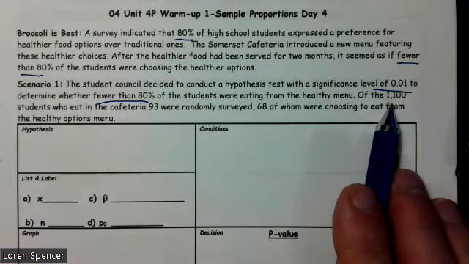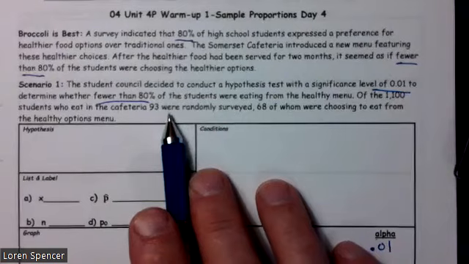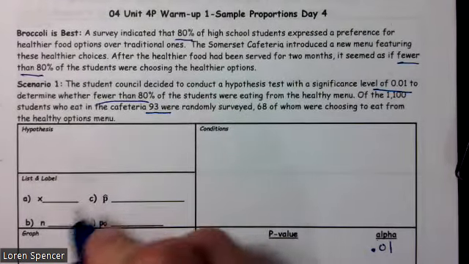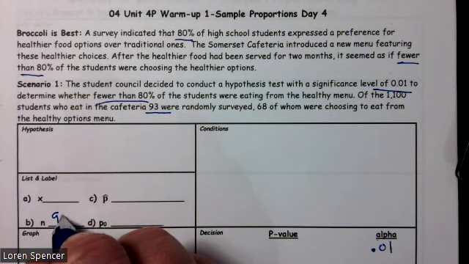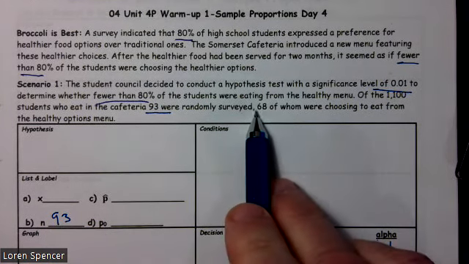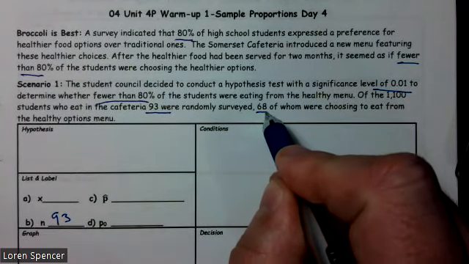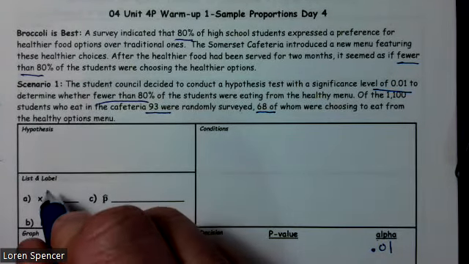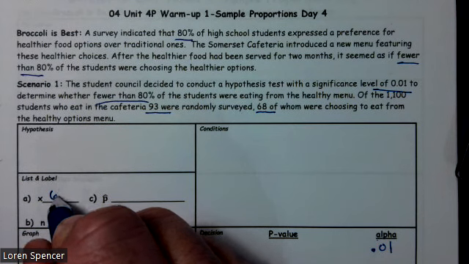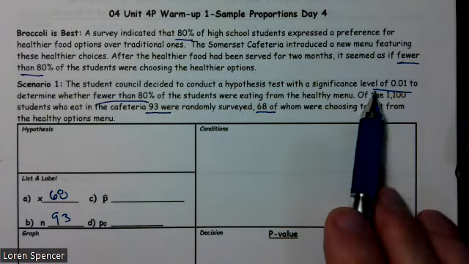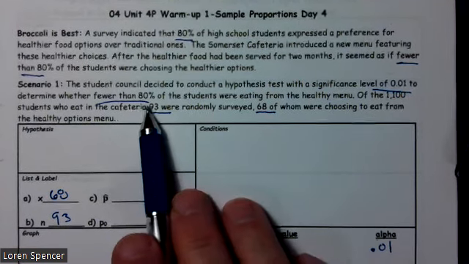Of the 1,100 students who eat at the cafeteria, 93 were randomly surveyed. It sounds like we have a sample size of 93, so I'm going to write that down. 68 of whom chose to eat from the healthy options. So it's 68 out of 93. So that 68 is our X.